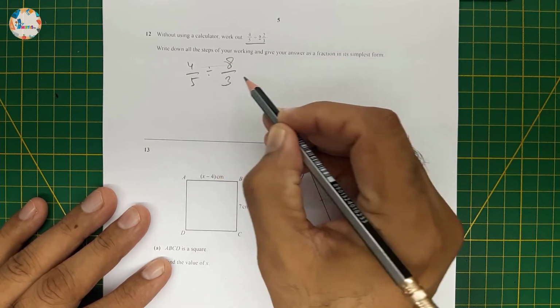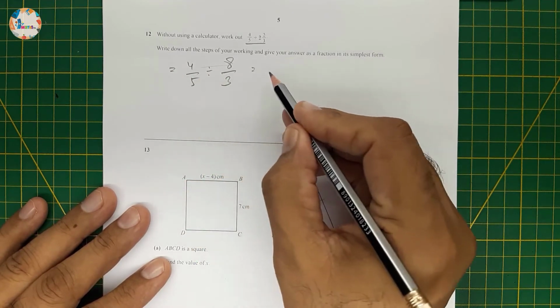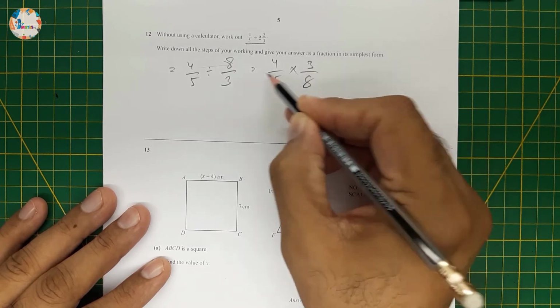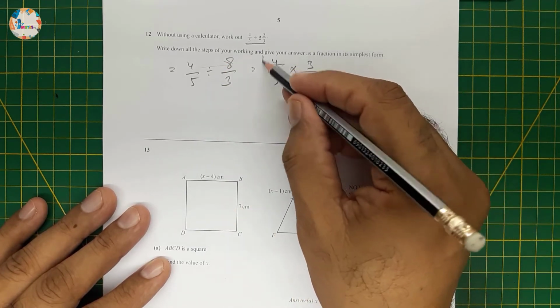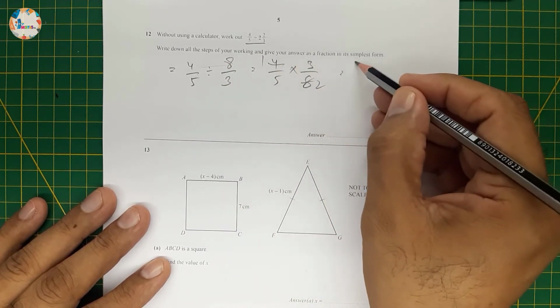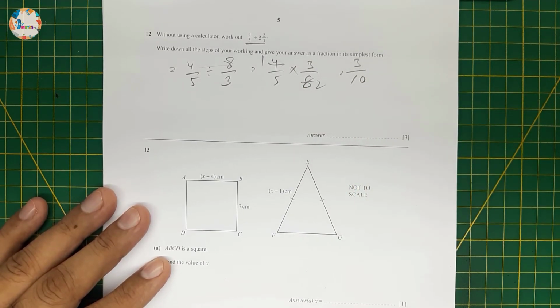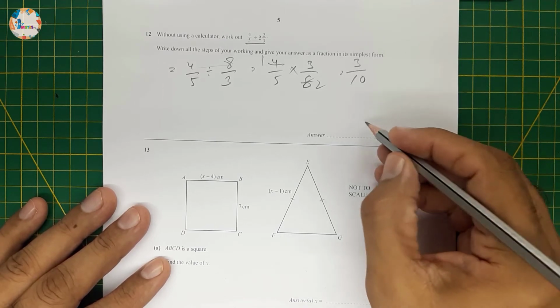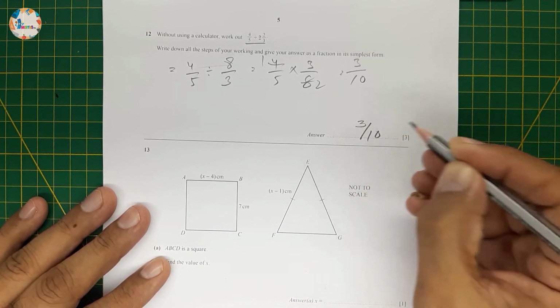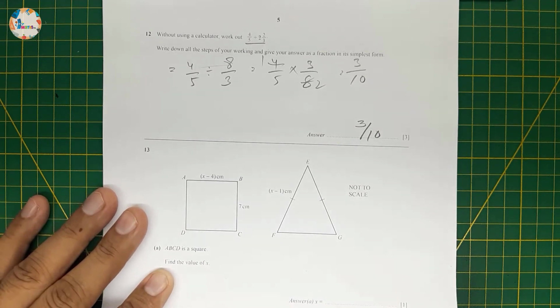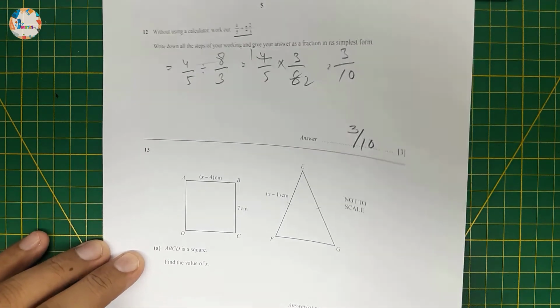So 8 by 3. Now we can change this to 4 by 5 multiplication 3 over 8, the reciprocal of this. So 4 1s are 4, 4 2s are 8. This will be equal to 3 over 10. So 3 over 10 will be the answer for this question, this will be our final answer.